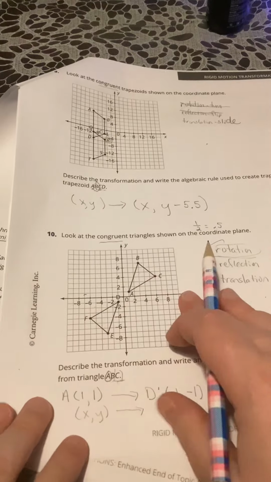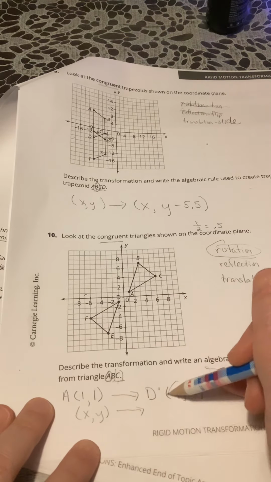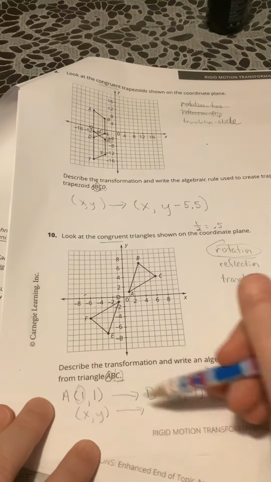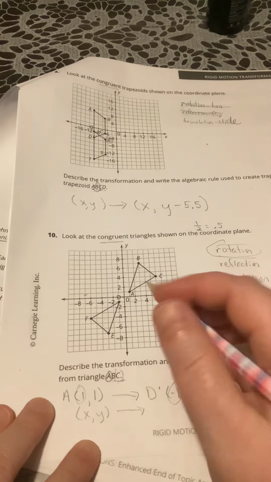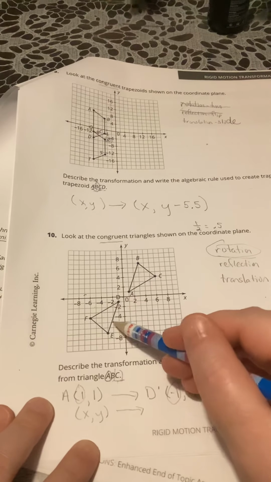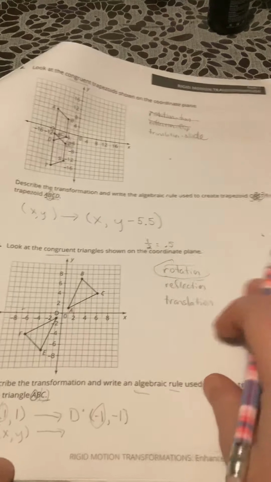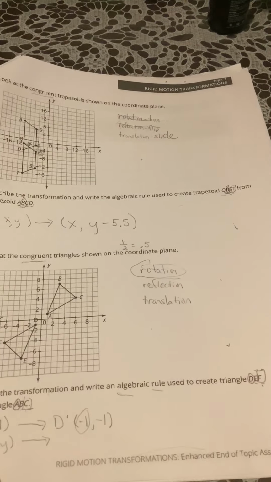So let's go ahead and test F, since they'll not all be 1s, to make sure that this and this are the same. I want to know, did my y and my x change? And I can't tell from testing A. So let's test C and E. Are these in the same place? No, they're not.